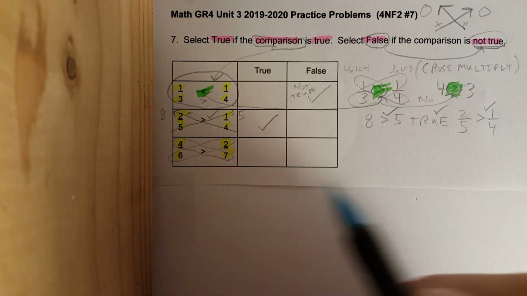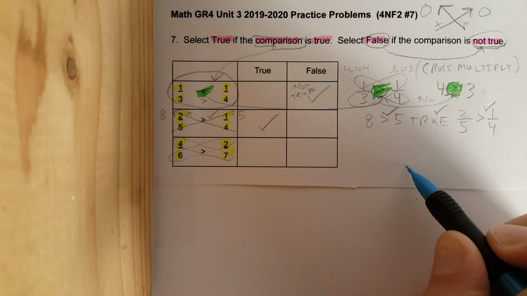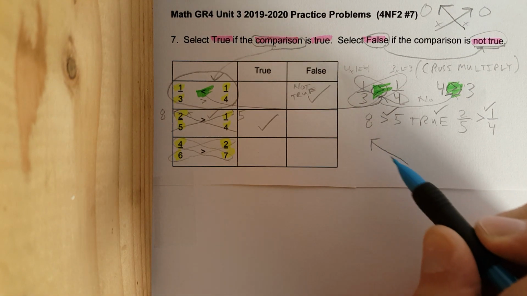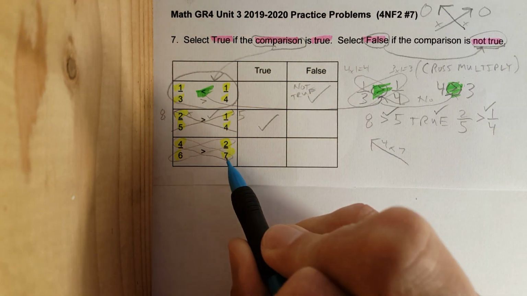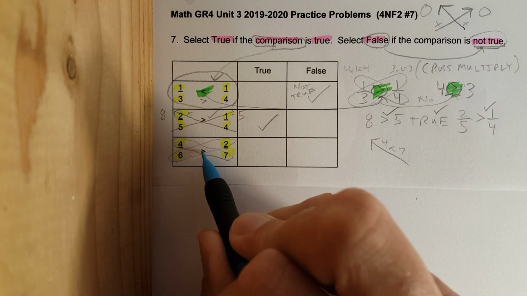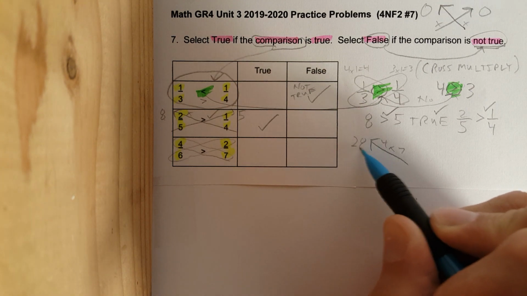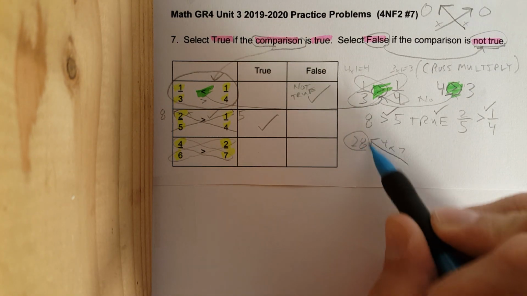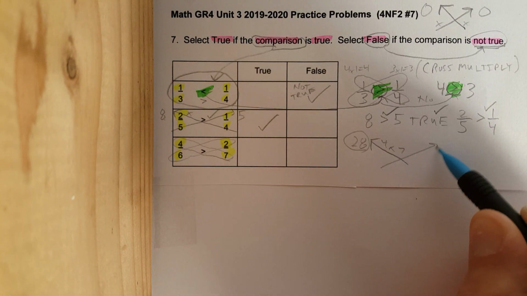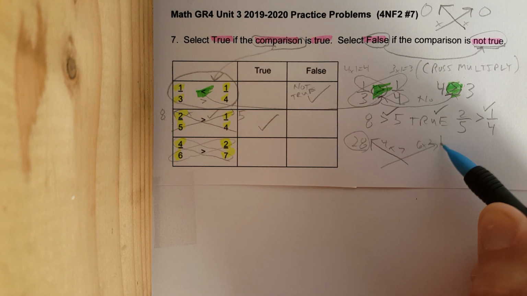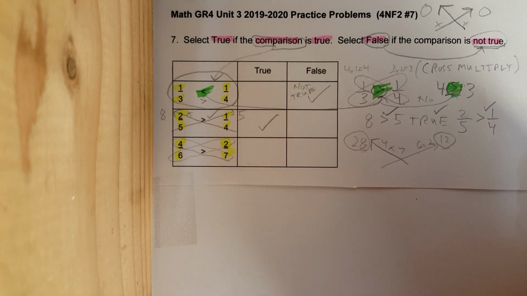This one, butterfly, butterfly. Now I'm going to write it over here. Okay, so this is what's happening. You take 7 times 4. You get 28. Over here, 6 times 2 for the cross multiply. 6 times 2, 12.